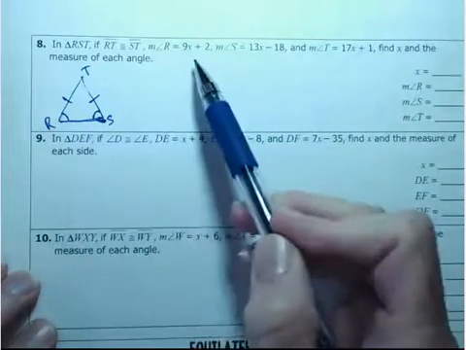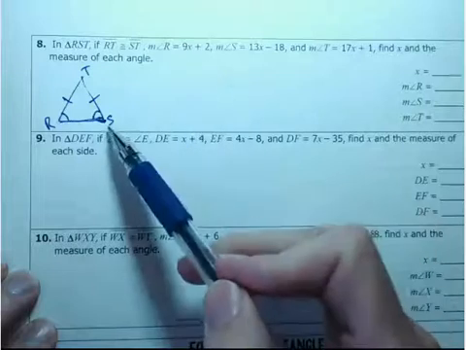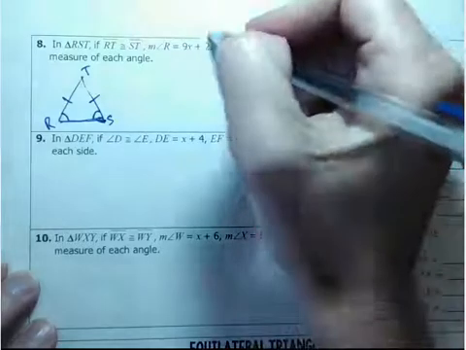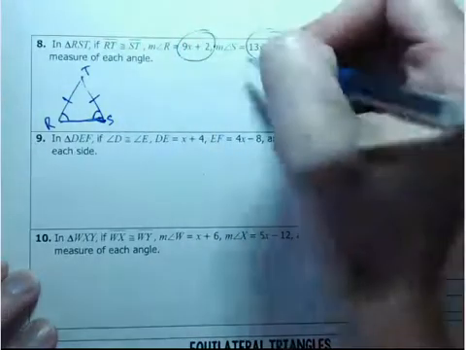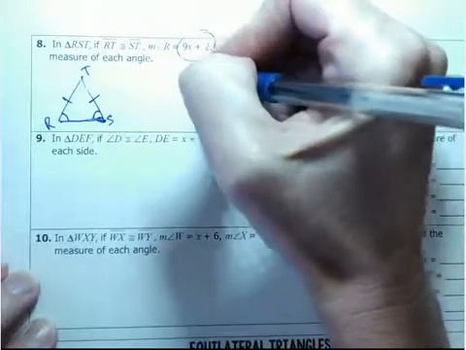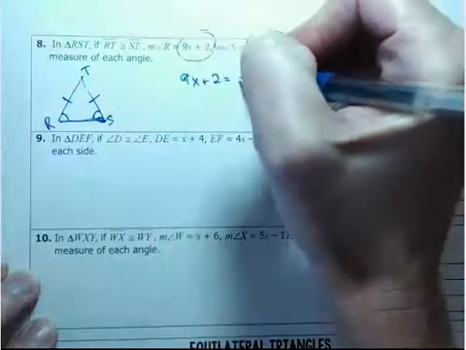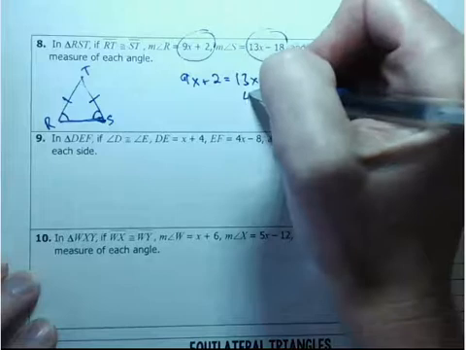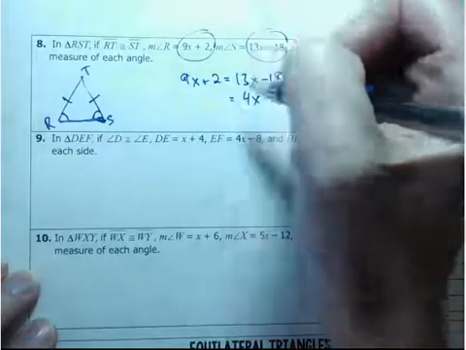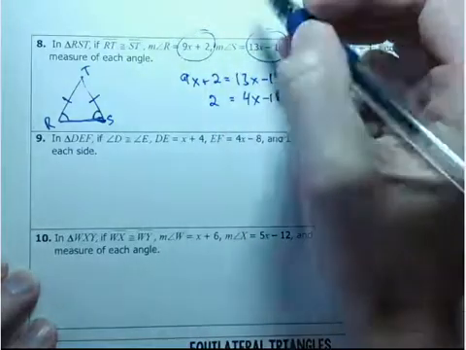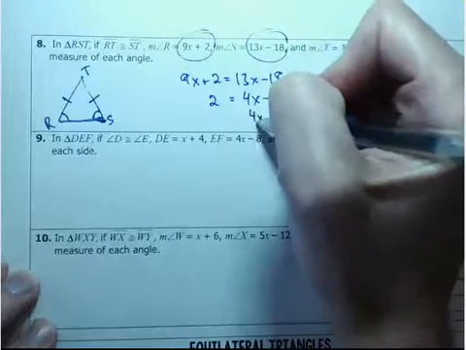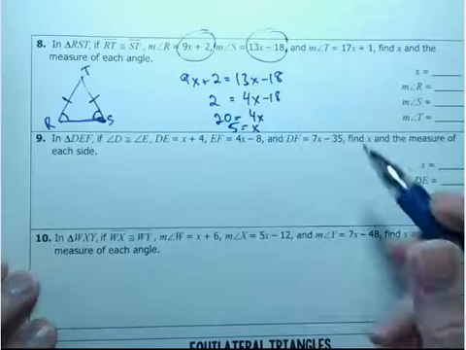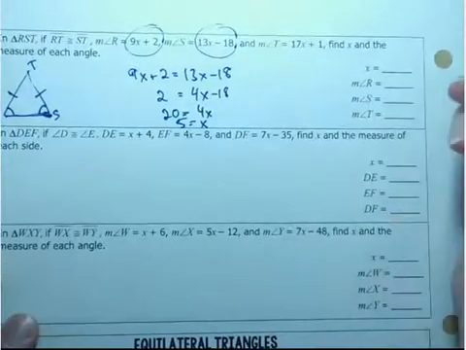Now that I know that, I'm going to look and see, what do they tell me? Measure of angle R is 9x plus 2, and the measure of angle S is 13x minus 18. So I know that I can set these two equal to each other. So I have 9x plus 2 is equal to 13x minus 18. Okay, so that gives me 4x minus 18 is equal to 2, and 4x is equal to 20, so x is equal to 5.